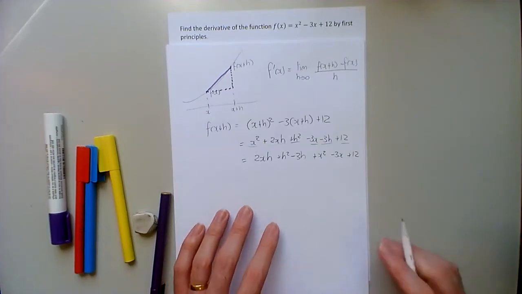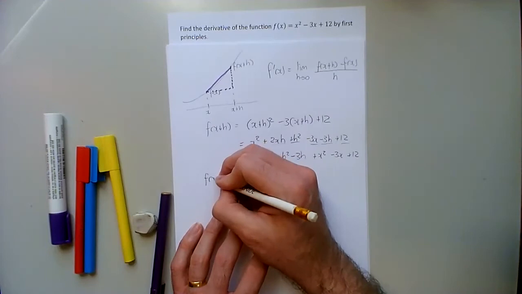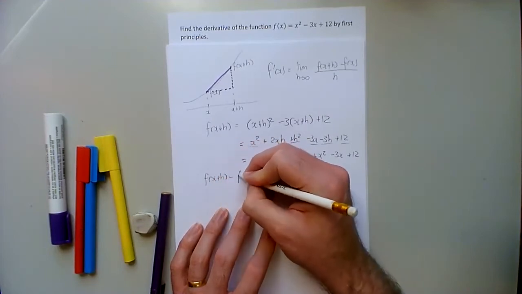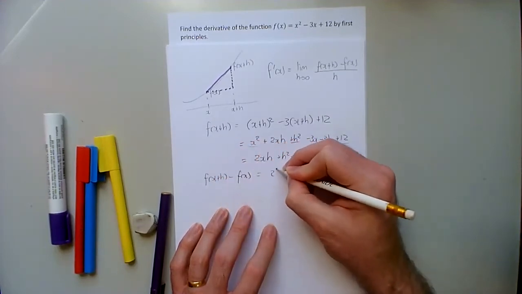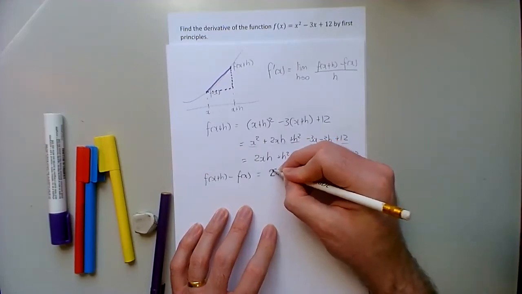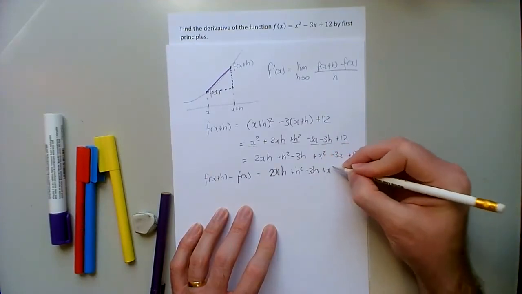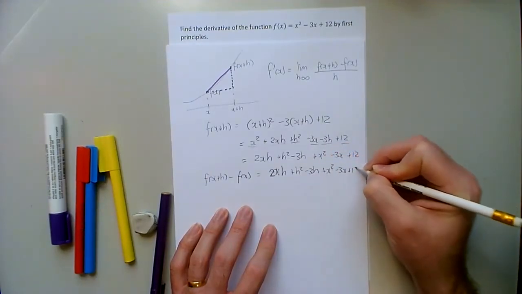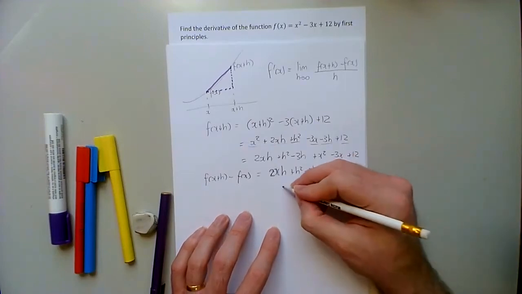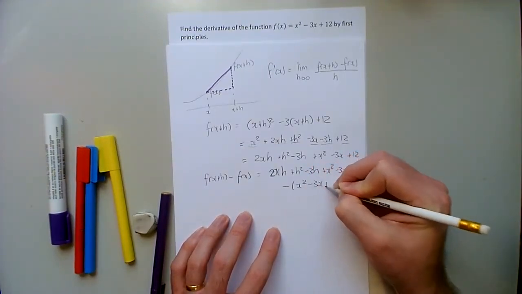And then I know what f of x is, so I can subtract them now. f of x plus h minus f of x is 2xh plus h squared minus 3h plus x squared minus 3x plus 12. That's what f of x plus h is, minus x squared minus 3x plus 12.